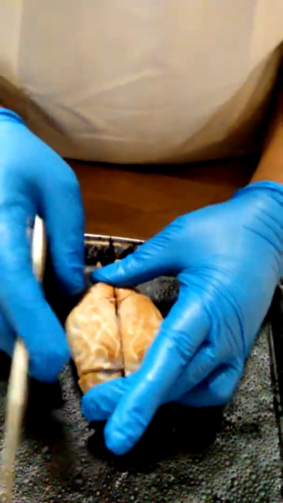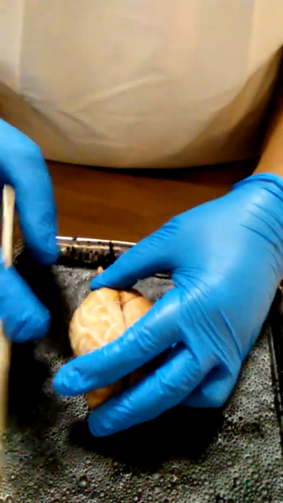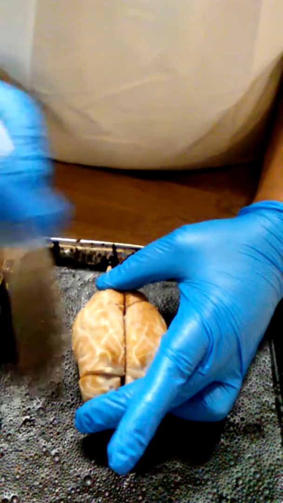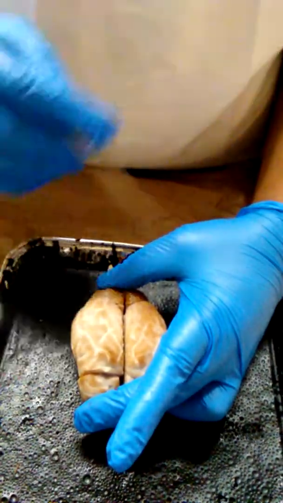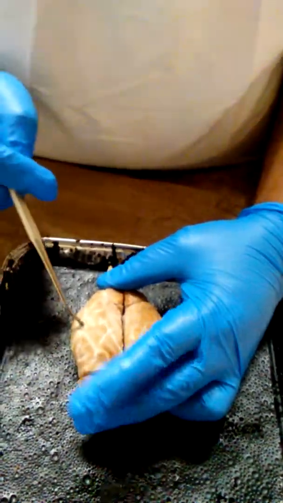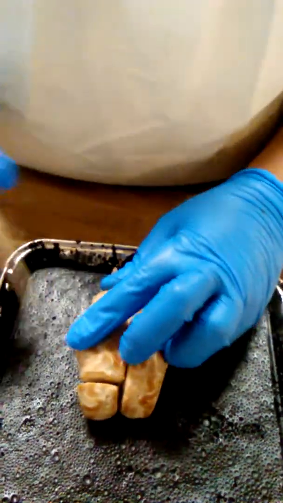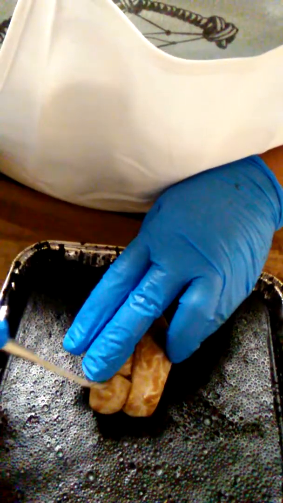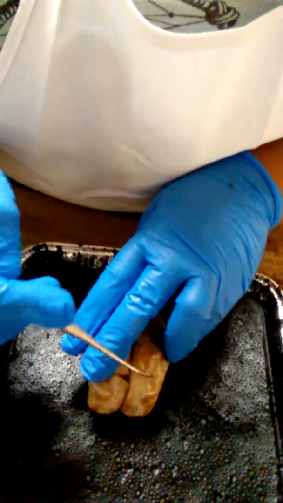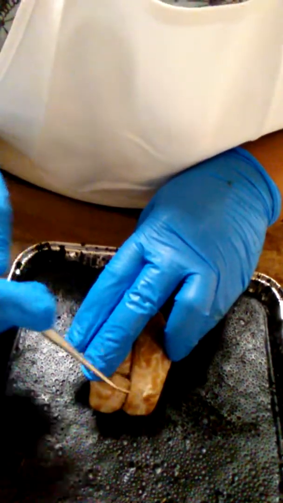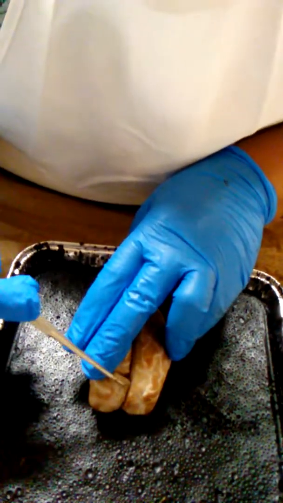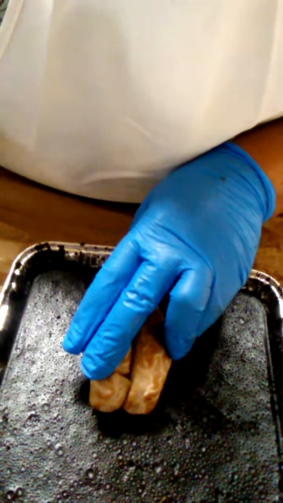And then I'm going to describe the lobes of the brain, which has 4 lobes. The first one I'm going to begin with is the frontal lobe. The frontal lobe, which is the anterior part of the brain, has functions like planning and higher level processing.